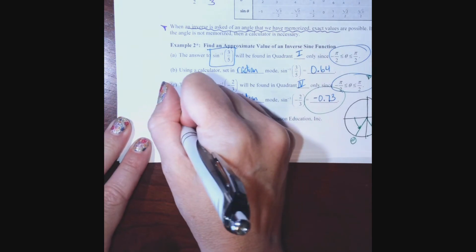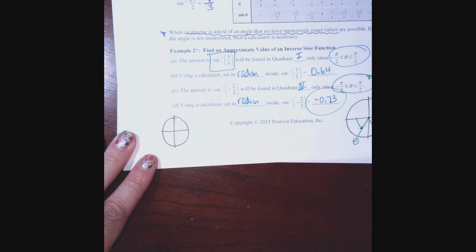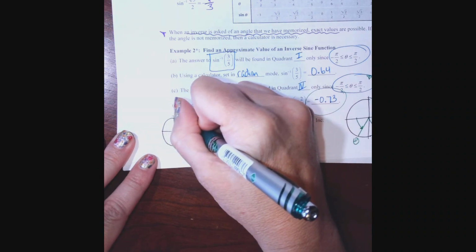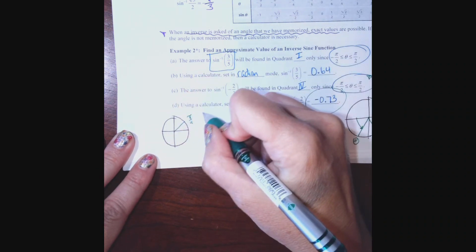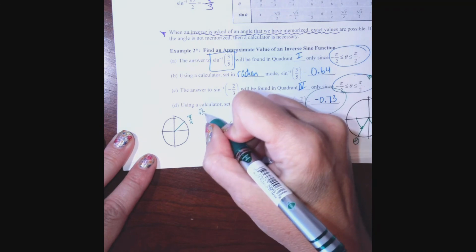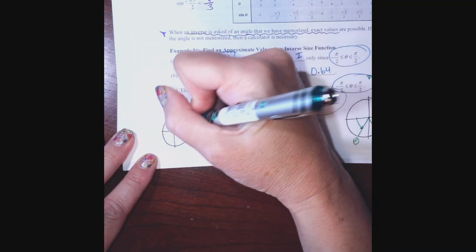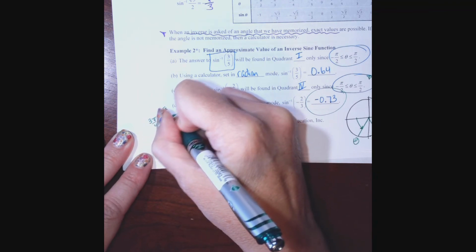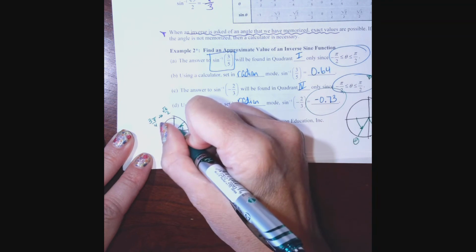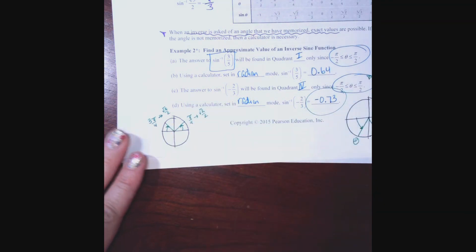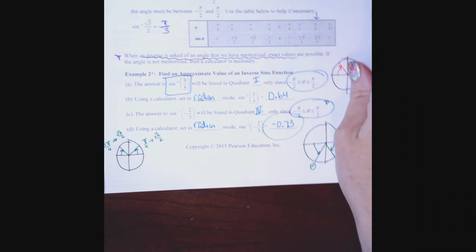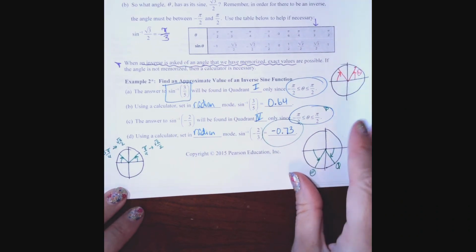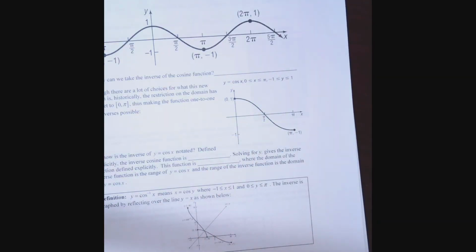Sometimes this is easier to look at if we consider our special angles. Let's do pi fourth, which has a sine function value of square root 2 over 2, correct? Well, 3 pi fourths also has a sine function value of square root 2 over 2. These angles are the same distance from the x-axis. So remember that there's always going to be two angles, but when I'm using my inverse function, I only get one, and that answer is the one that is in my restriction, depending on which function I'm interested in.